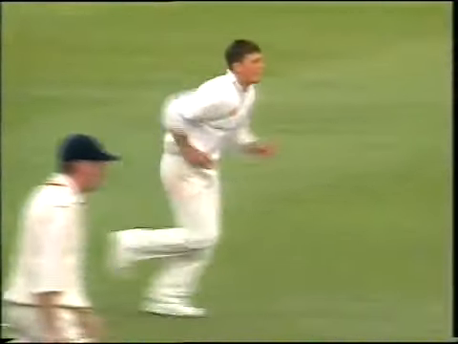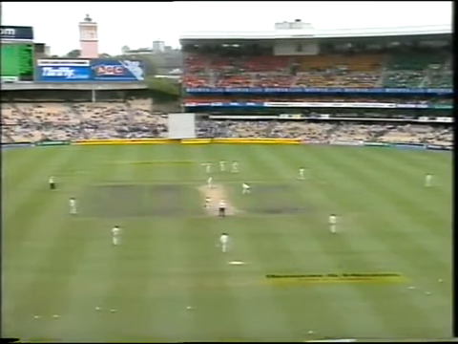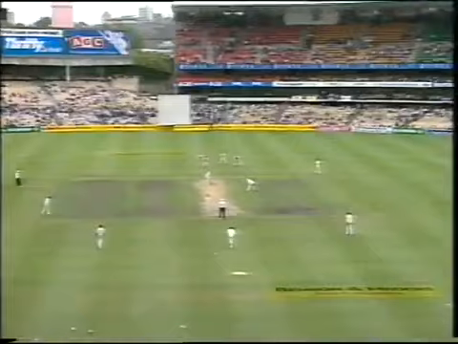In the air again, but well short and wide of the gully. It will go for 4. With Darren Gough coming into the attack now at the Paddington end. Lovely shot. 64 to Mark Taylor, 65 to Michael Slater.